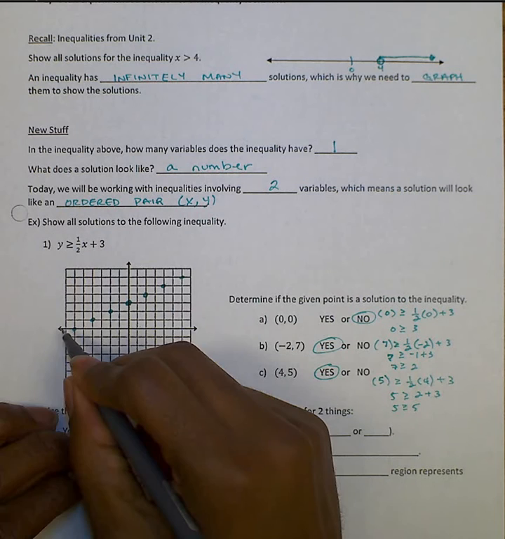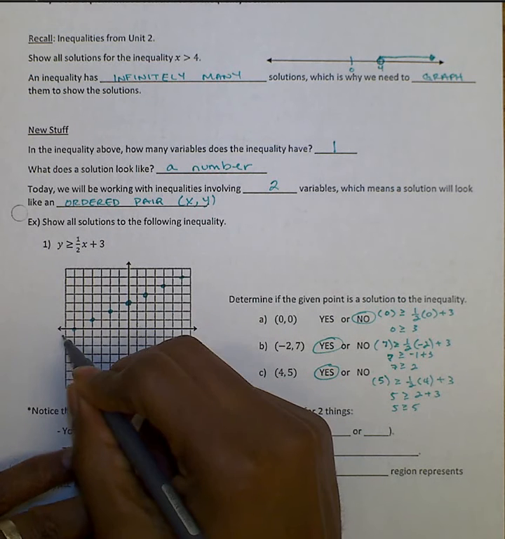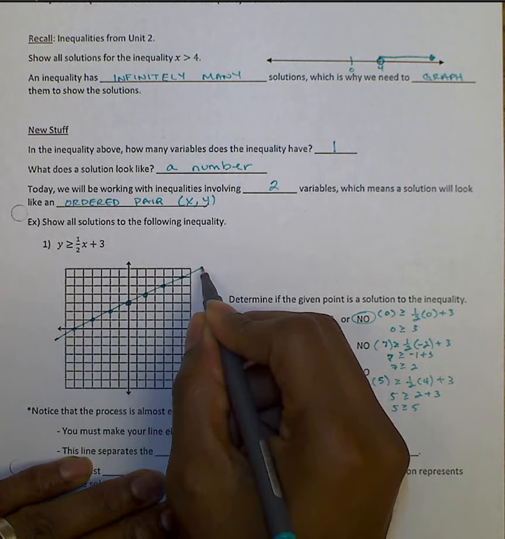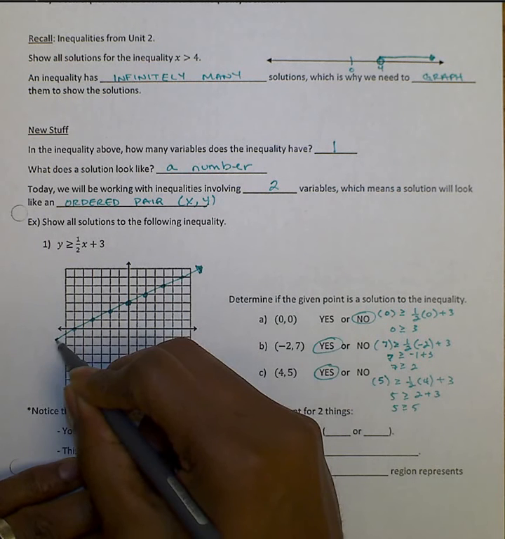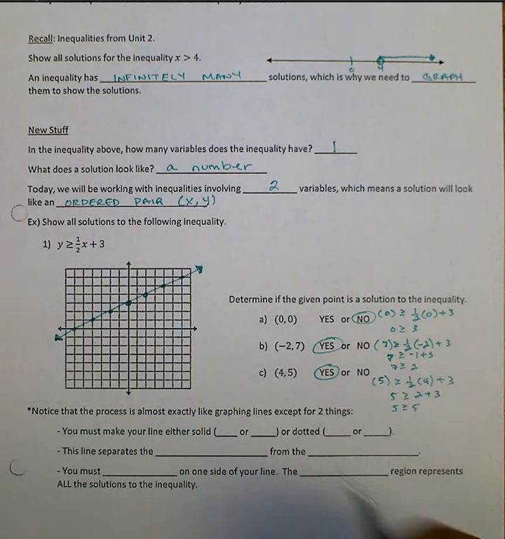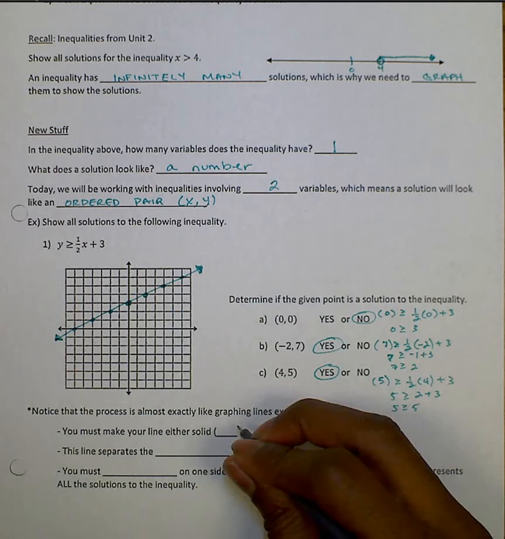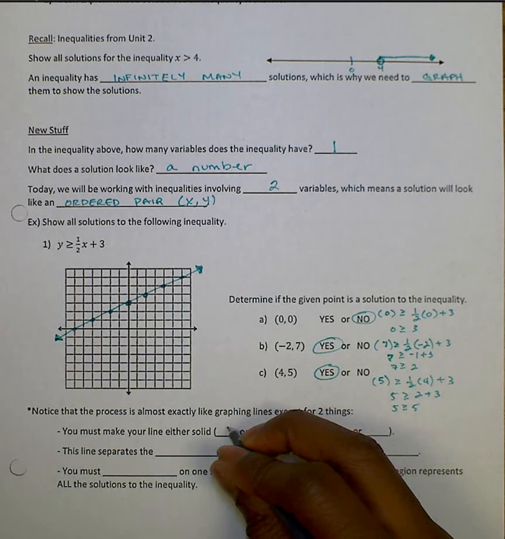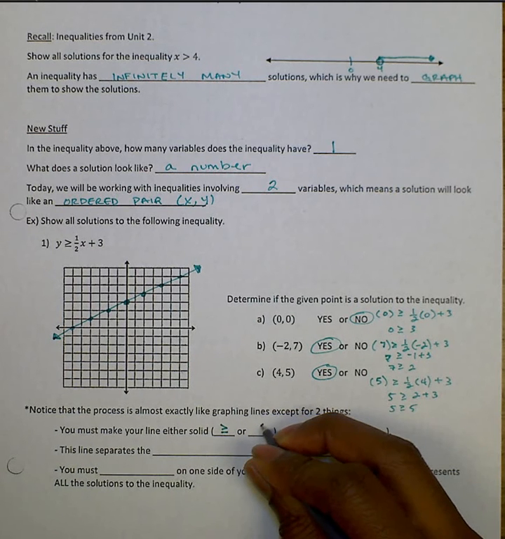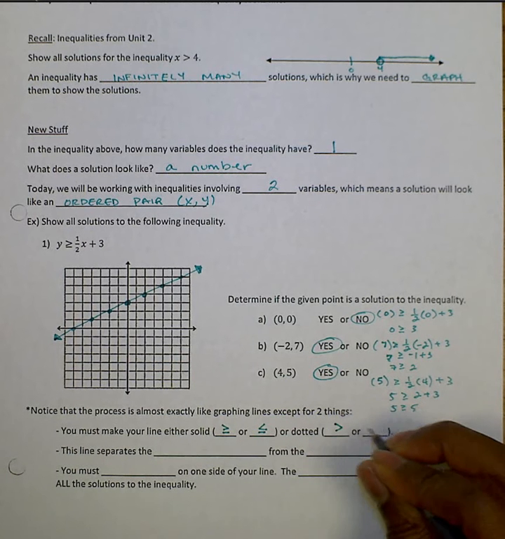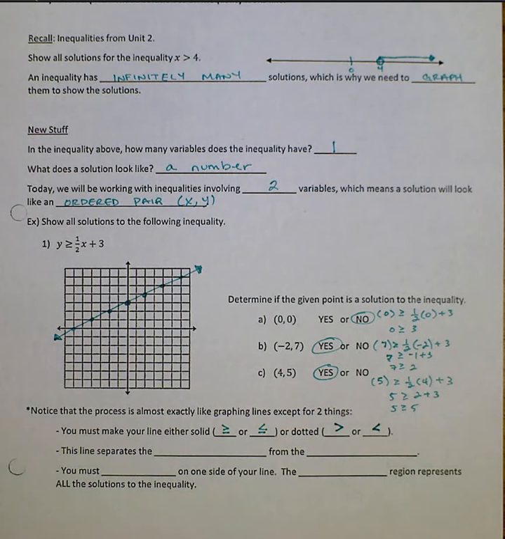As you make your line, you have to think about whether our line is solid or dotted. In this case, it will be solid, because it's or equal to. If it's greater than or equal to or less than or equal to, our line will be solid. If it's just greater than or less than, then our line will be dotted or dashed, which is a way for us to see that our line is not a part of the solution.